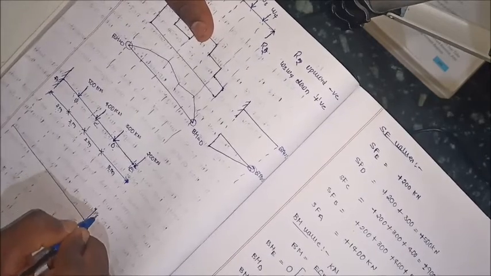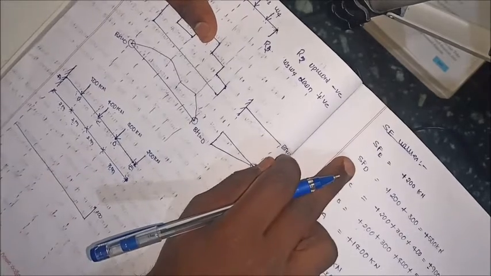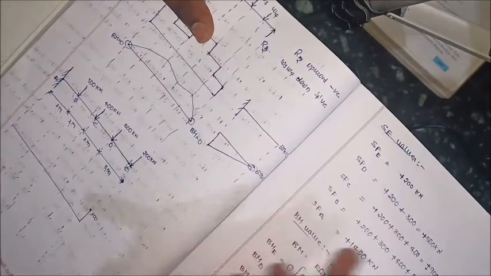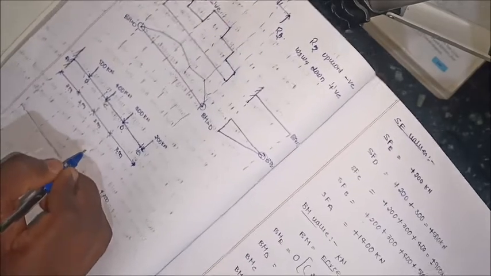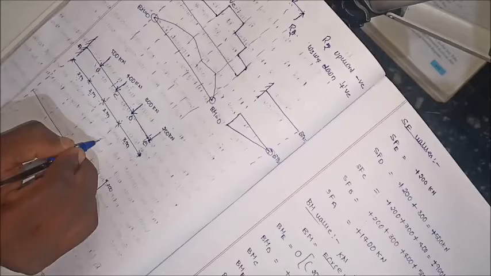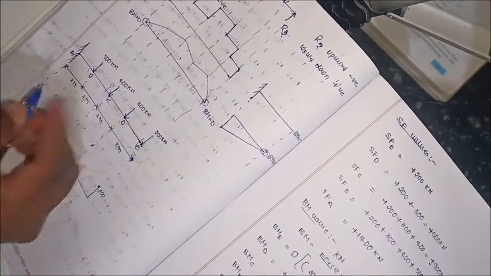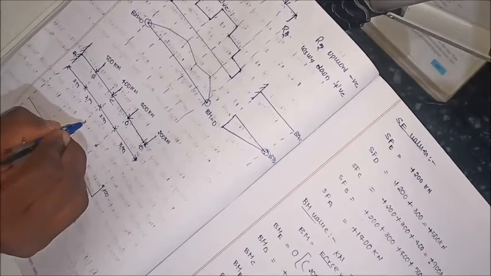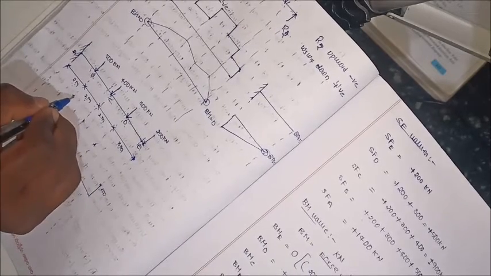Then shear force at D is 500 kilonewtons, above this 200. Next, shear force at C is 900 above this, and shear force at B and at A the same.